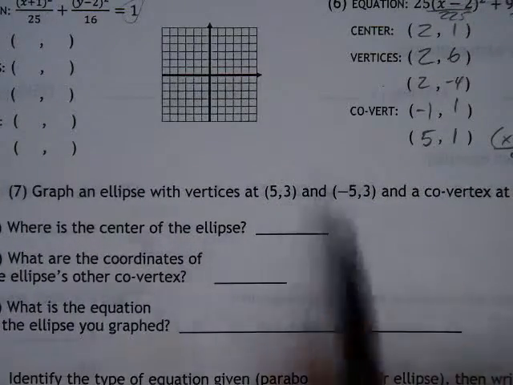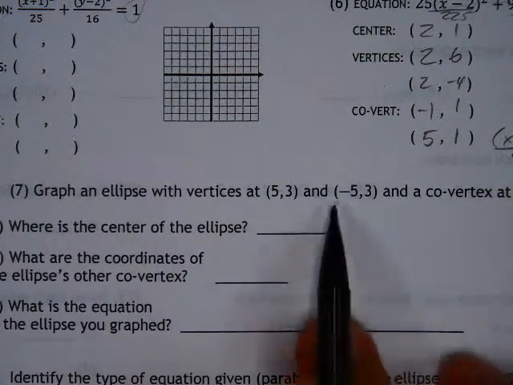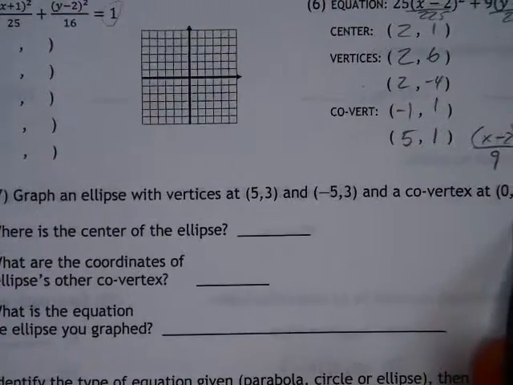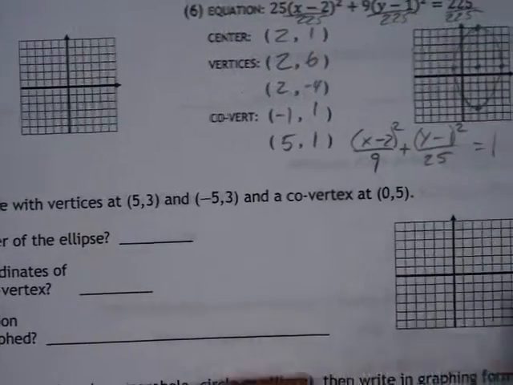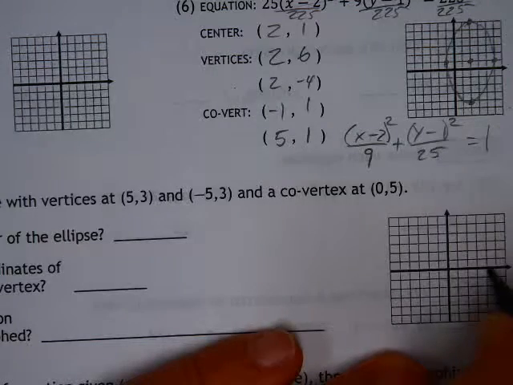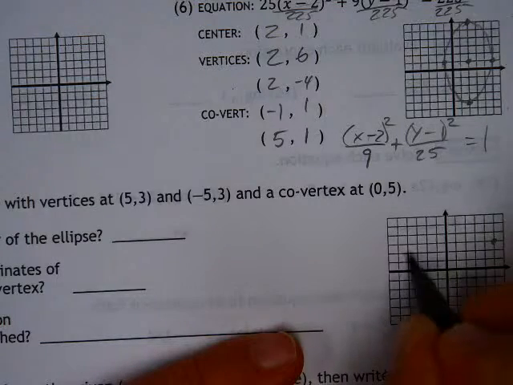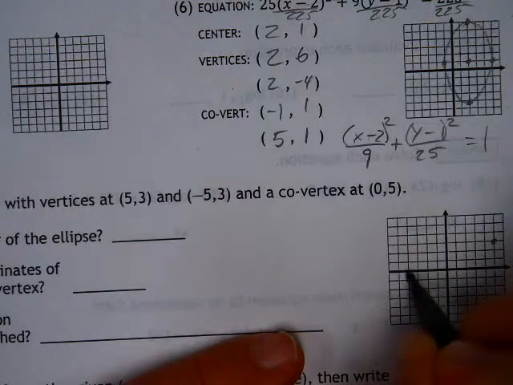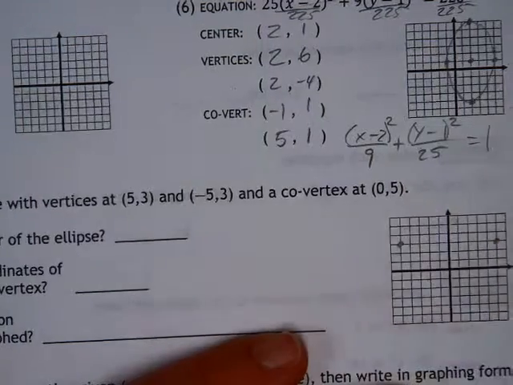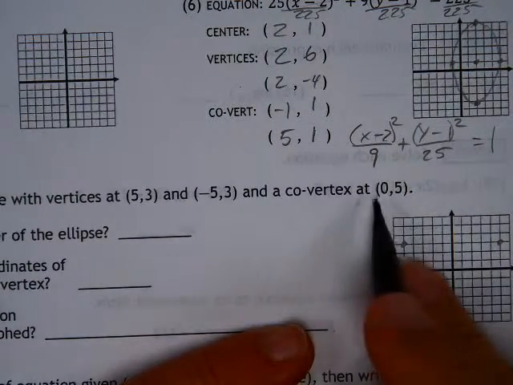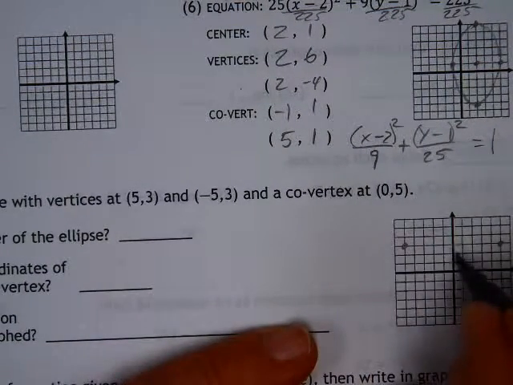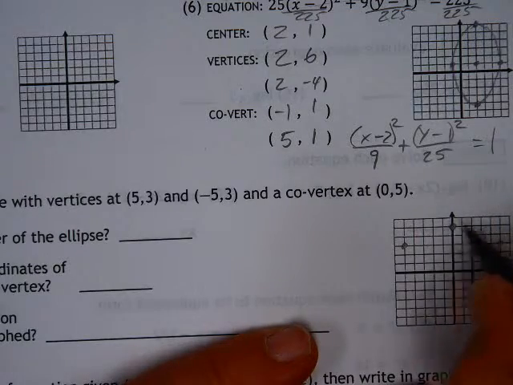Well, this one here gives us some information. It gives us vertices and a covertex. Your vertices are (5, 3) and (-5, 3). Counting from the origin: 1, 2, 3, 4, 5, and up 3. And negative 5 and up 3. Now, we're told that a covertex is at (0, 5), which is up 1, 2, 3, 4, and 5.